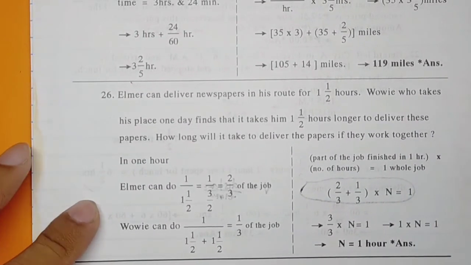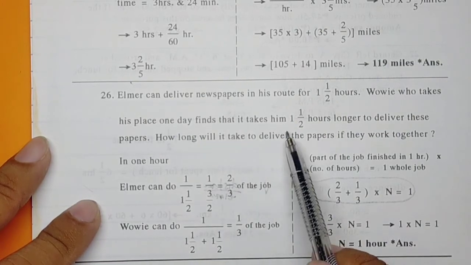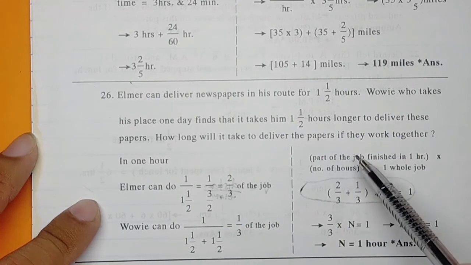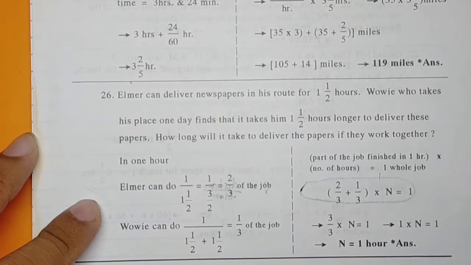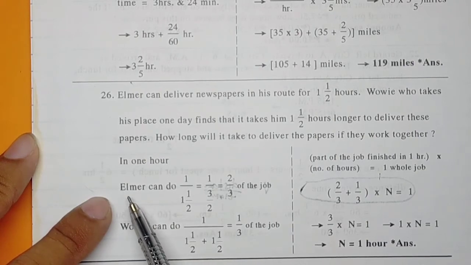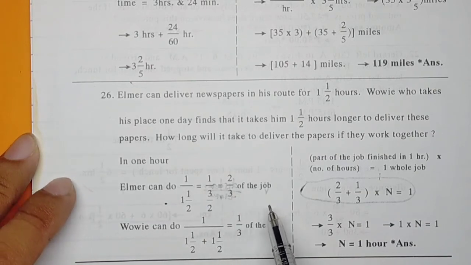So, if Elmer can deliver newspapers in his route for 1.5 hours, Huawei takes his place one day, finds that it takes him 1.5 hours longer to deliver these papers. How long will it take to deliver the papers if they work together? So, in 1 hour, so you get the statement. So, Elmer can do 1 over 1.5 equals 2/3 of the job. Okay?